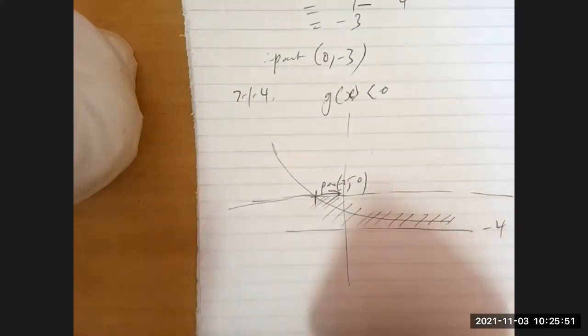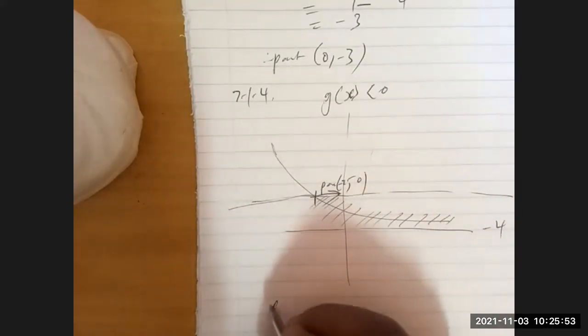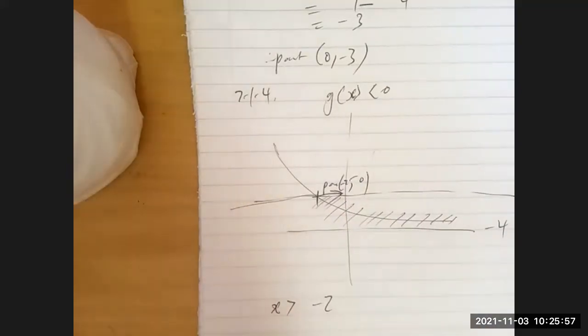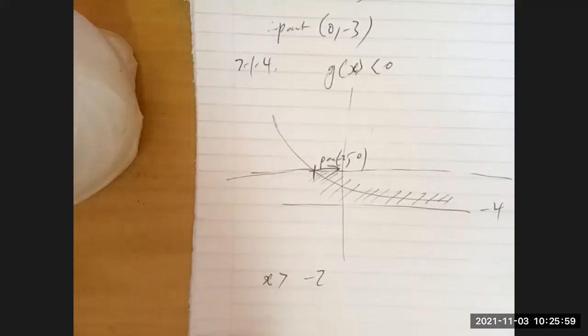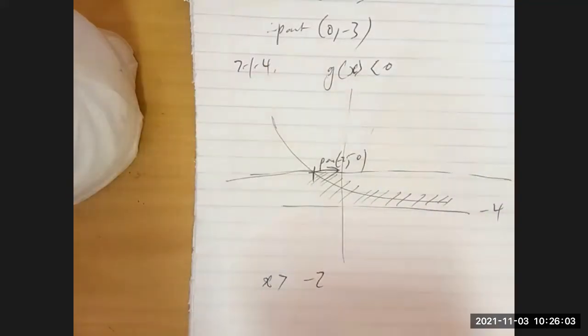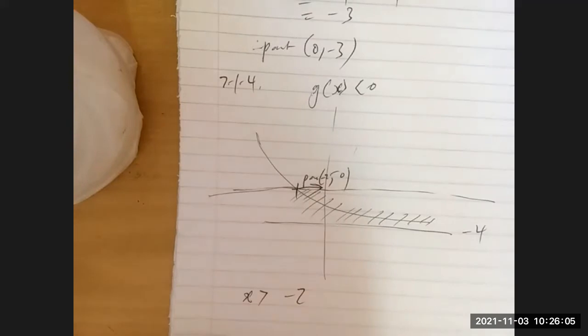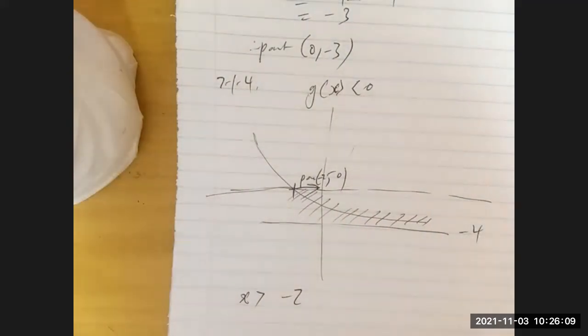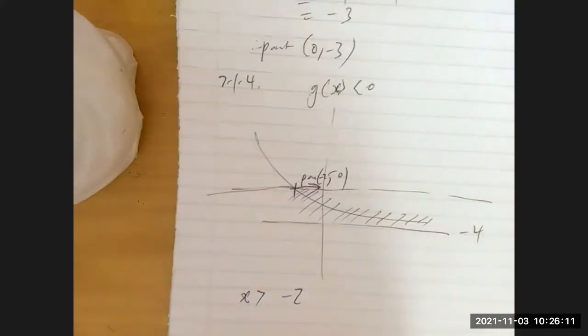So what does that mean? X is greater than negative 2. So where x is greater than -2, that is where the graph is negative. Above that, the graph is positive. So yeah, that is it with 7.1.4.